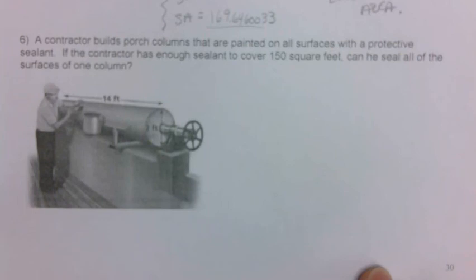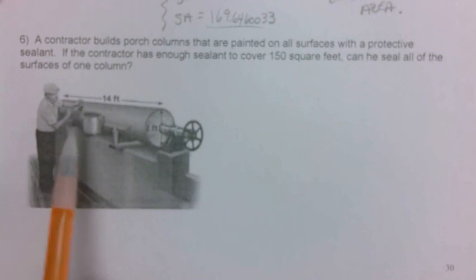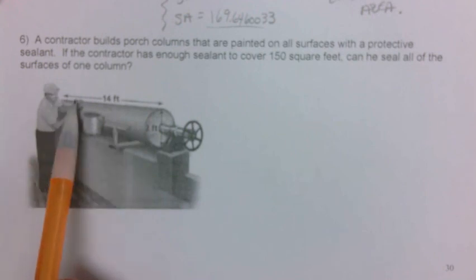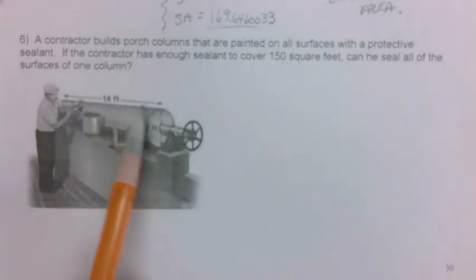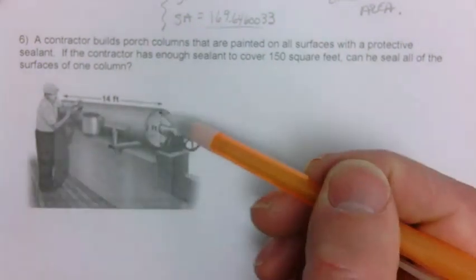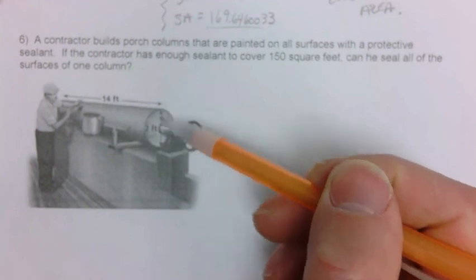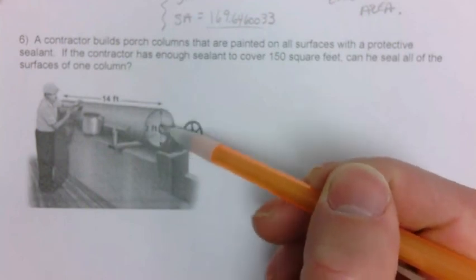In our next example, we're told that a contractor builds porch columns that are painted on all surfaces with a protective sealant. If the contractor has enough sealant to cover 150 square feet, can he seal all of the surfaces of one column? All right, and looking at the picture, we can see this is what the column looks like. It looks like a cylinder, and the cylinder is 14 feet long here, which if it was standing up, it would be 14 feet tall. And we can see here that the column has a diameter of 2 feet.